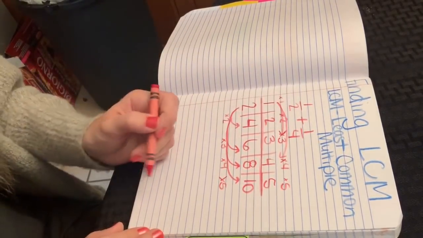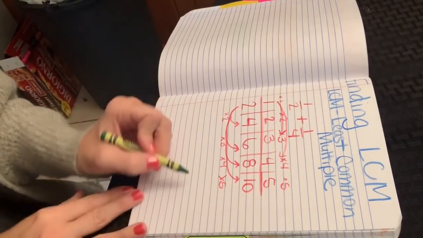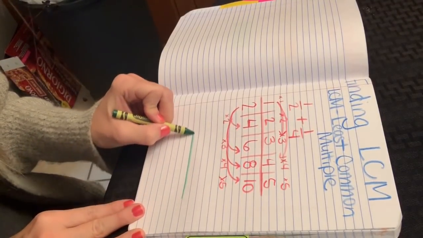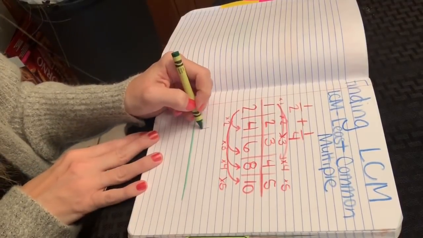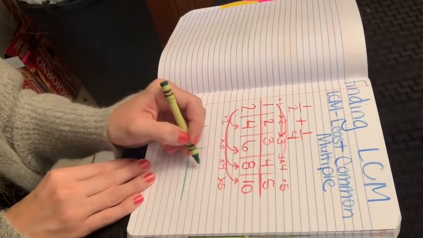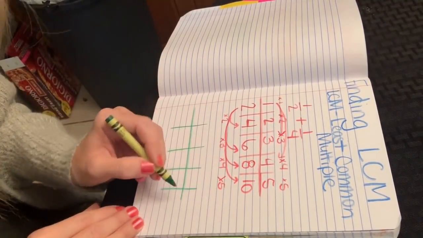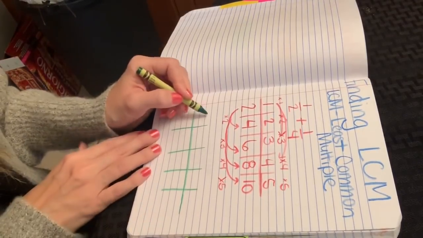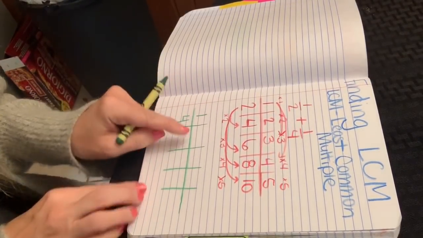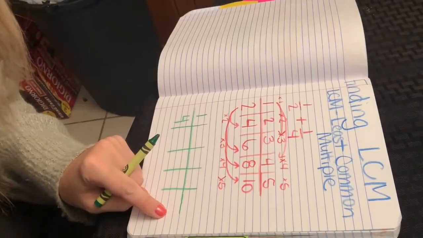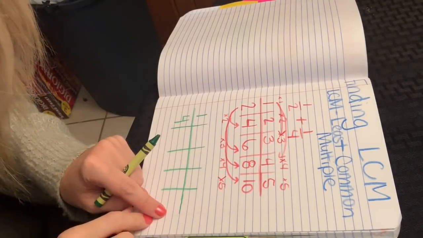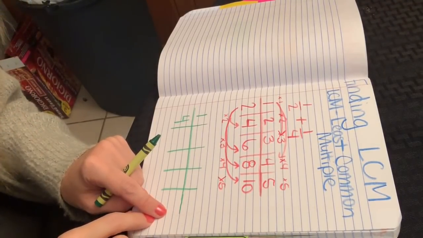We would do the same thing with 1/4. So what I would like for you to do is draw your ratio table. 1, 2, 3, 4. I want you to write in 1/4, and I want you to create the equivalent fractions in your ratio table for 1/4, and let me check it before you move on.